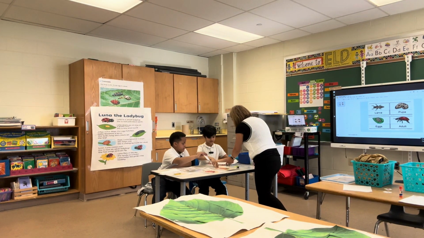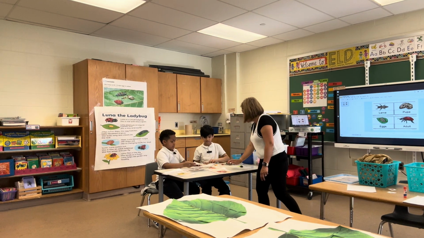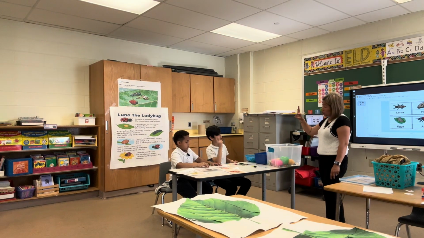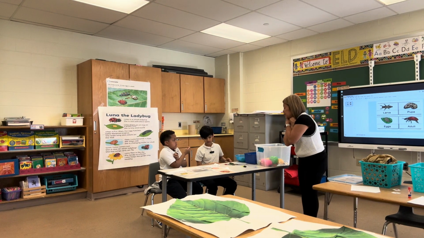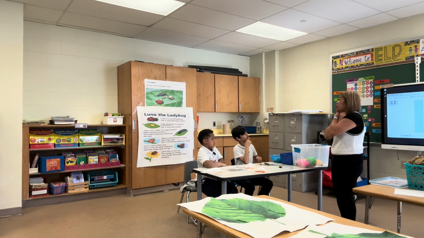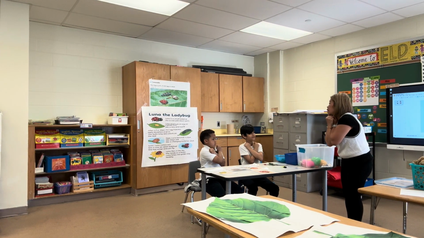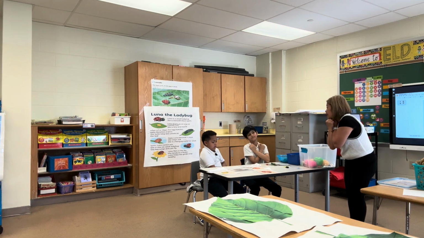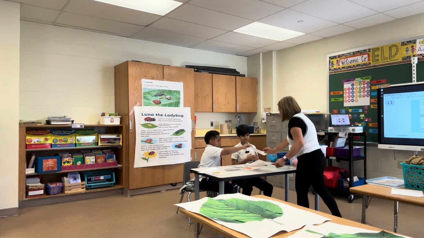Next, where is the other one? Let's find the other. Pupa. What's the pupa? Pupa is the third stage. And it's actually what? It rests. Will you do this right here if you're a pupa? It rests and changes. Okay, and what is our final stage?